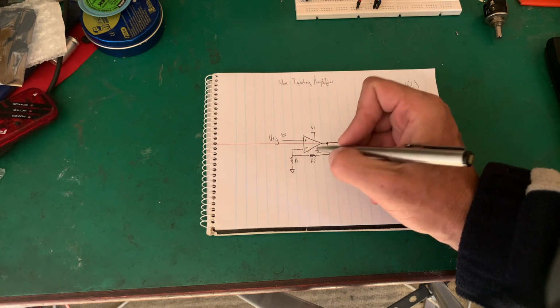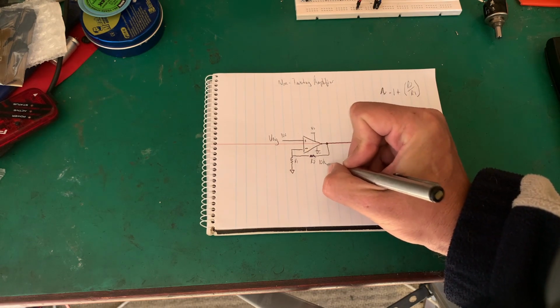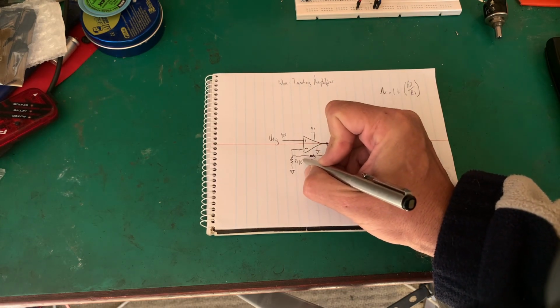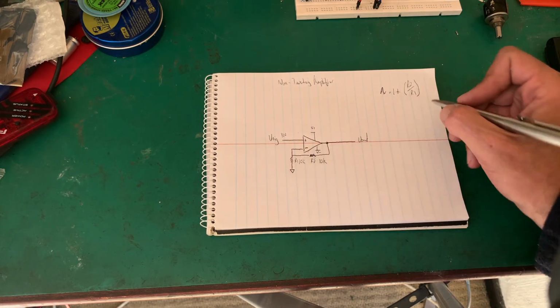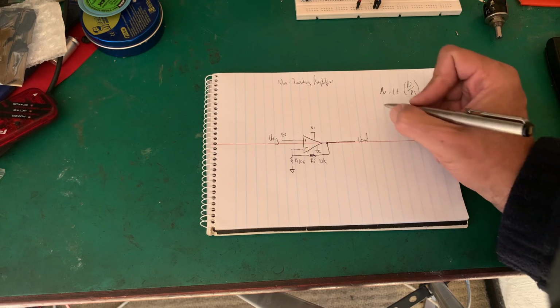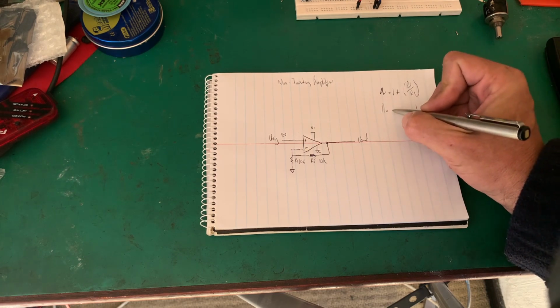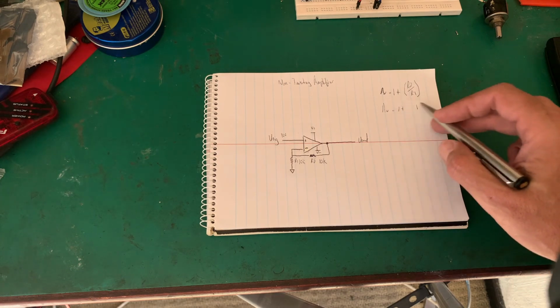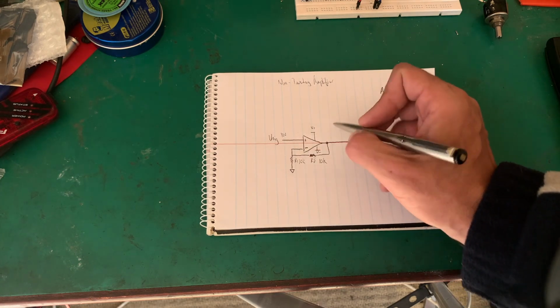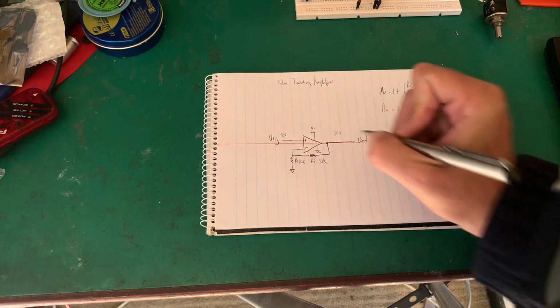Bear with me. Let's say that one is 10K and that one is 10K. Well, R2 over R1 is 1. Let's put our AV. And we've got 1 plus 1, so our gain is 2. So that means this output must be 20 volts.